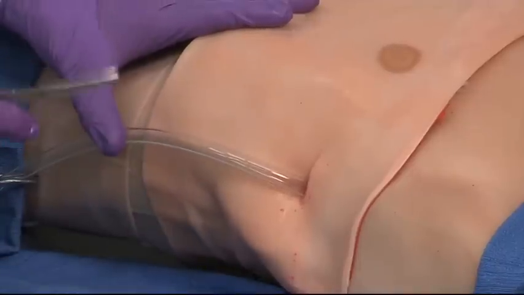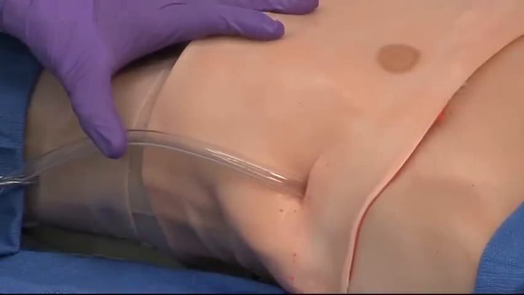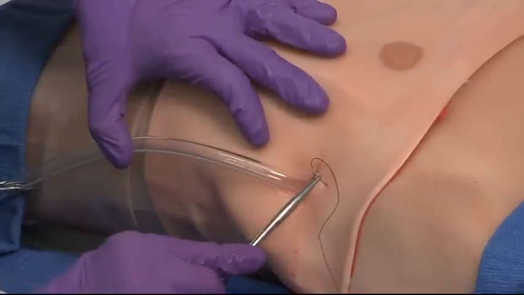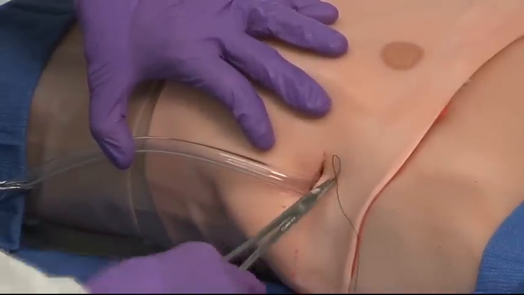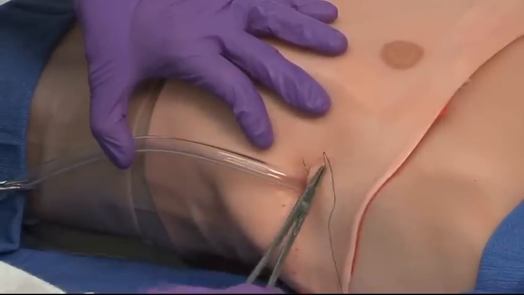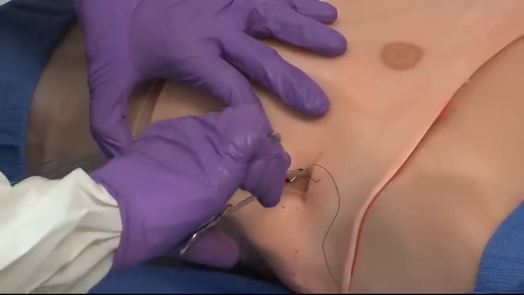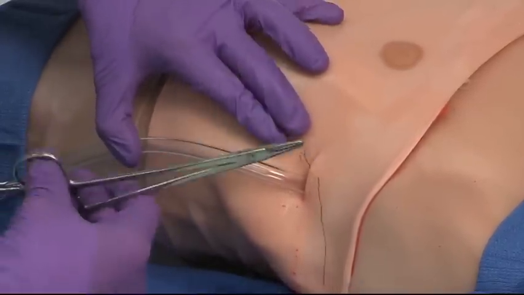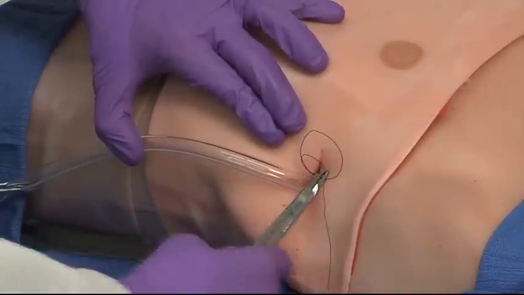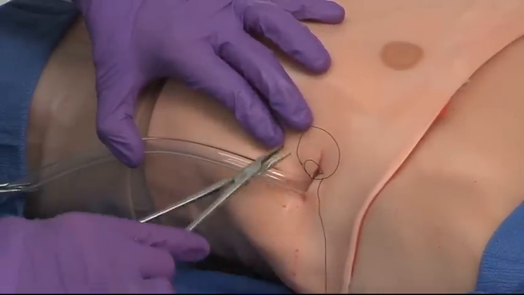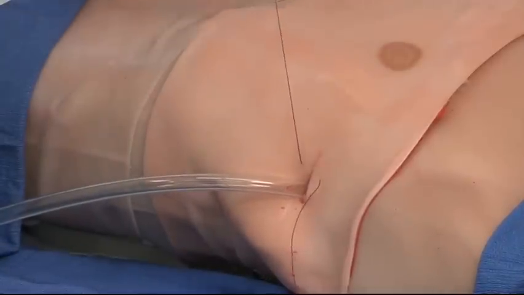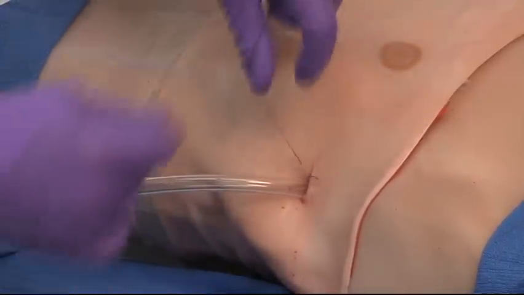Now that the chest tube's in place, we're going to go ahead and sew it in. Generally, you want to use at least an O silk. You're going to create a suture on either side of the incision. Taking a nice generous bite. The goal here is you're going to want to secure this tube in place so it doesn't get pulled out, particularly if this patient is going to be transferred somewhere else. You want to make sure you secure it firmly. So we're going to tie this down.